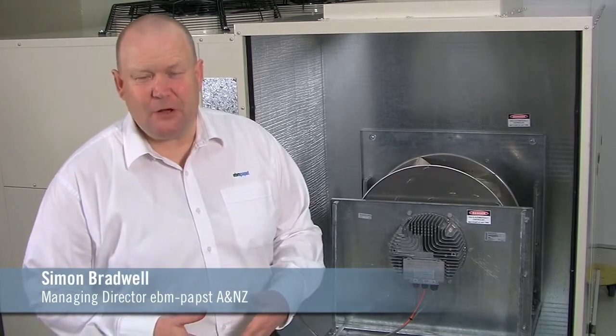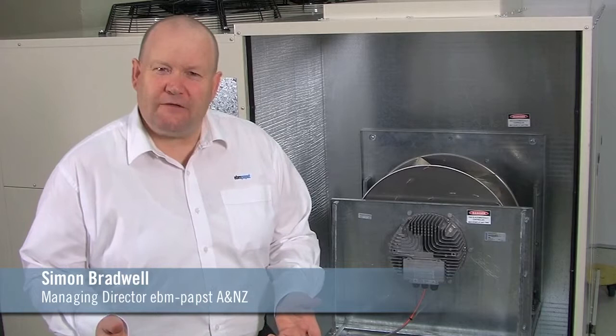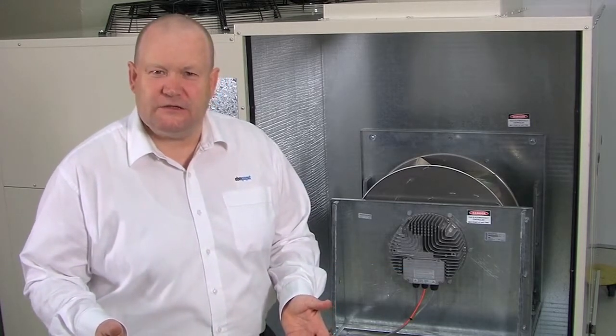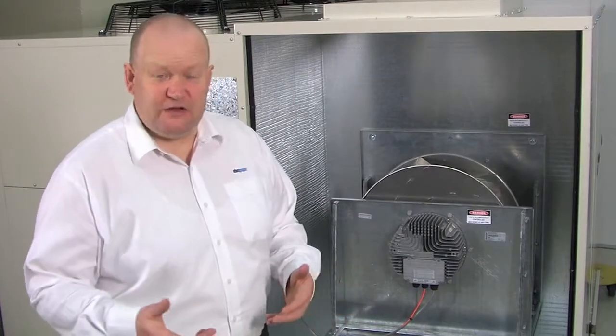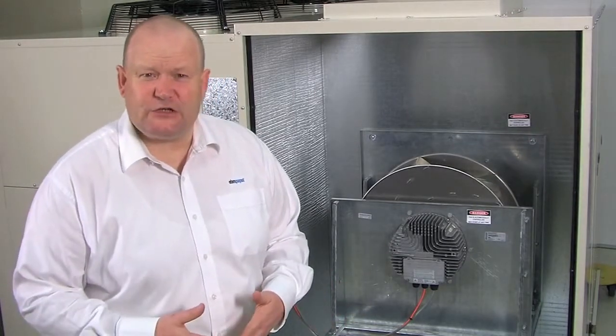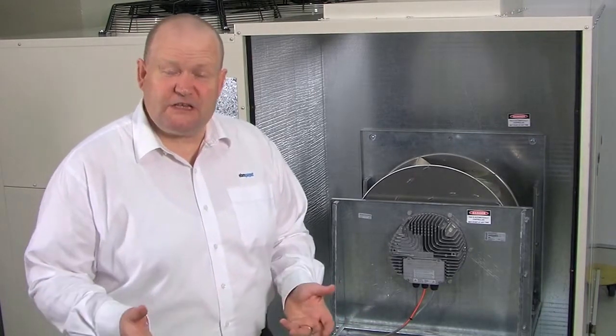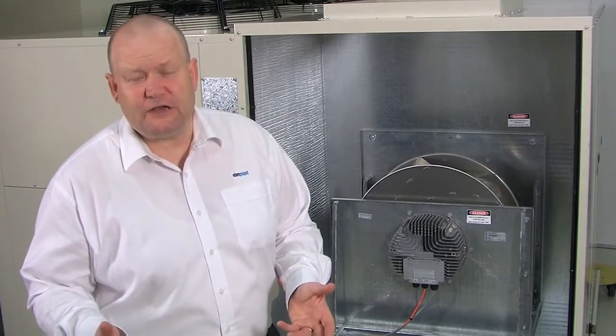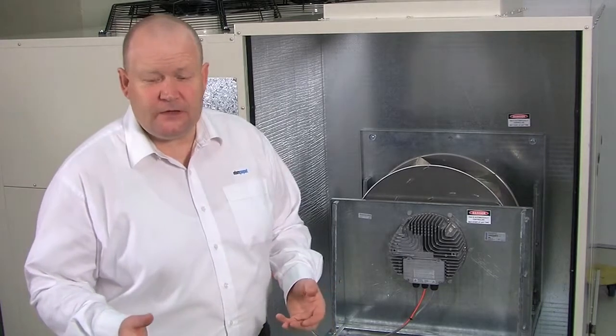Hello, my name's Simon Bradwell from EBM Papst in Melbourne, and today I want to talk to you about high efficiency plug fans for air conditioning applications. And here we've got an example of an EC plug fan in an air conditioning unit. These type of EC plug fans are typically used either in refrigerative or air handling unit type air conditioning units.